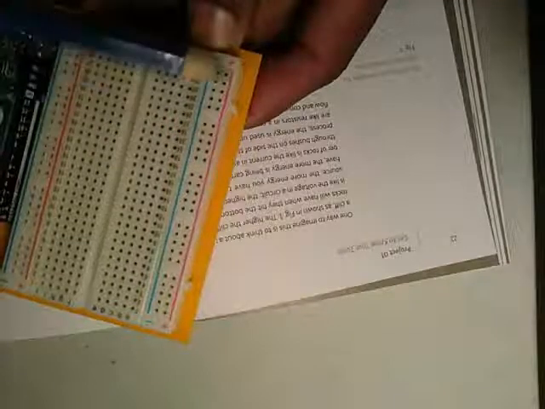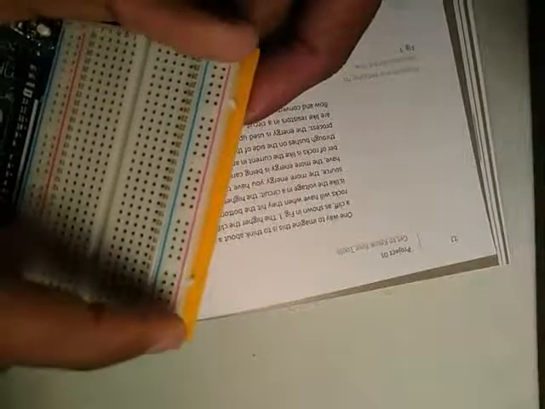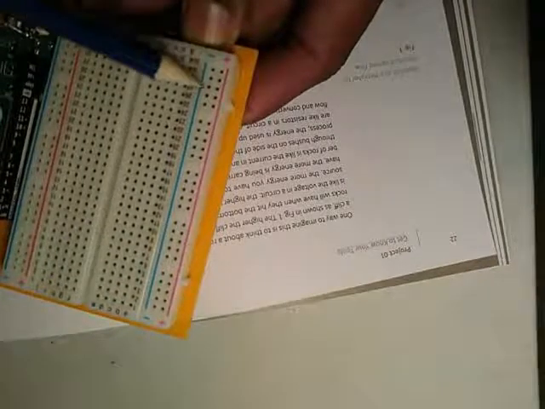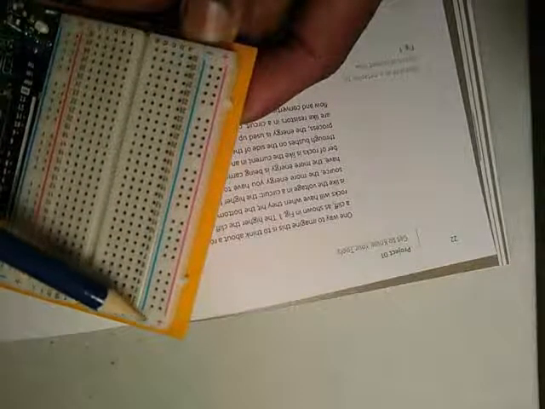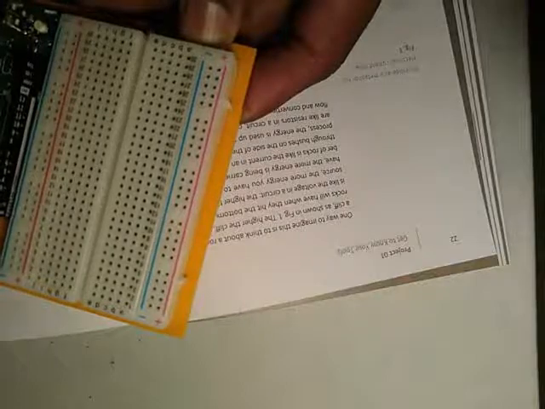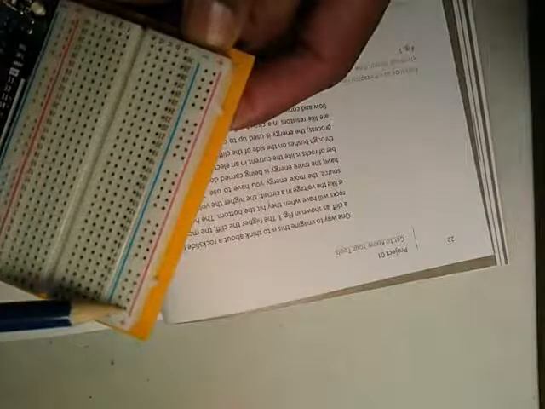This whole row is connected internally like a metal slab, but it's not connected on this side. It's the negative side. There's no electrical current going through any of this. They just labeled that so when you put in your wires, you won't put your ground with your positive or your high potential.